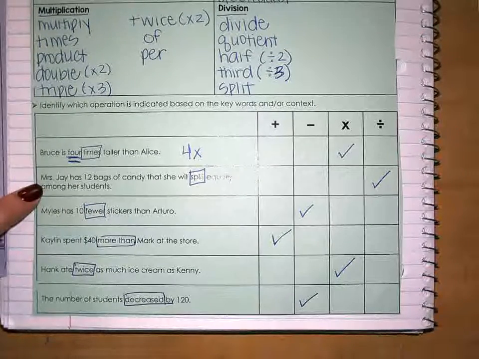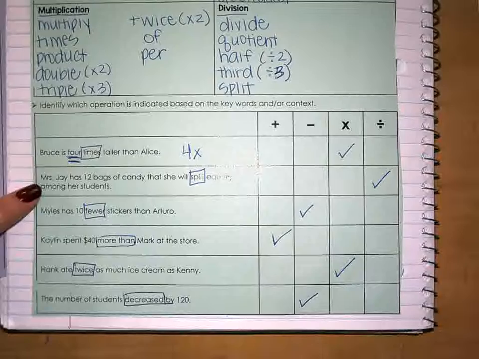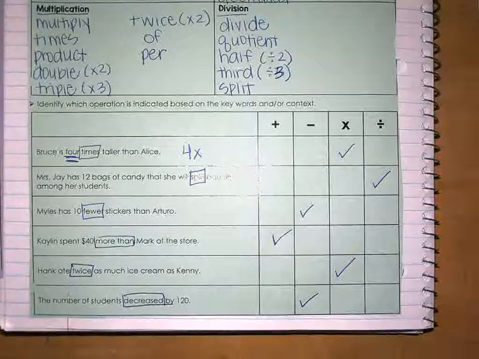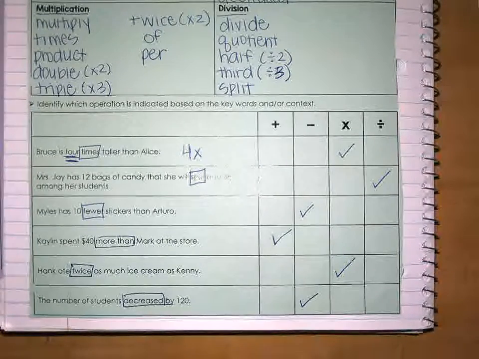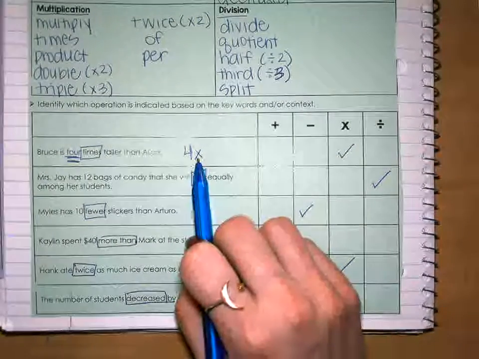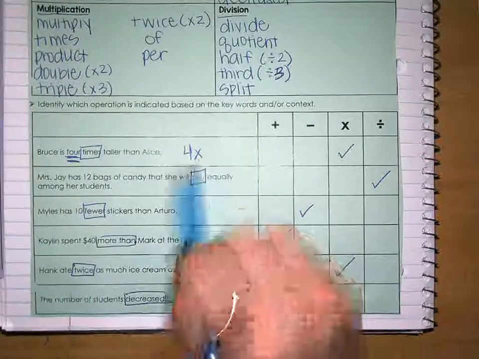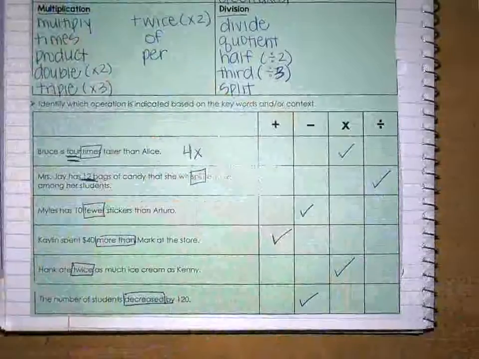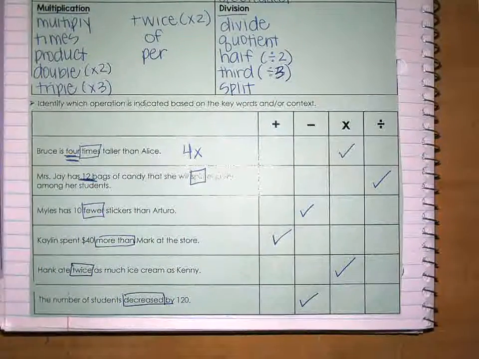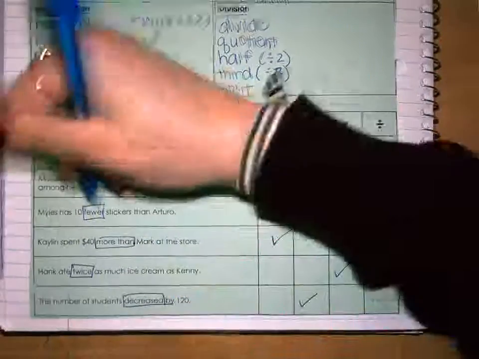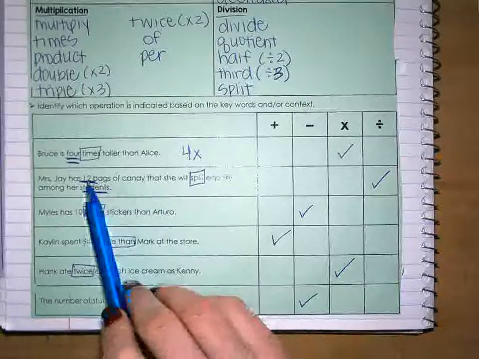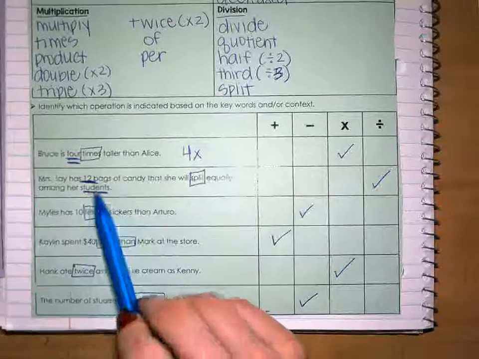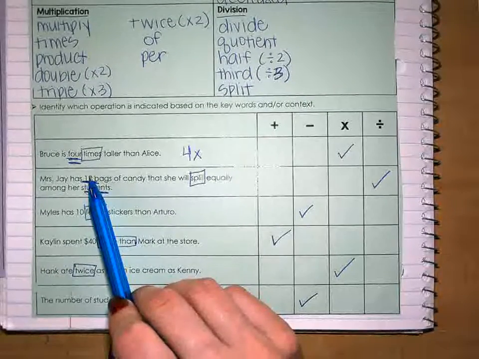So here on the second one, Miss J has 12 bags of candy that she will split equally among her students. I have to have a variable. I have to have a number. What's my number? 12. And I have to also have an operation sign. What did you guys tell me the operation sign is? Now, am I going to do 12 divided by students, or am I going to do students divided by 12?